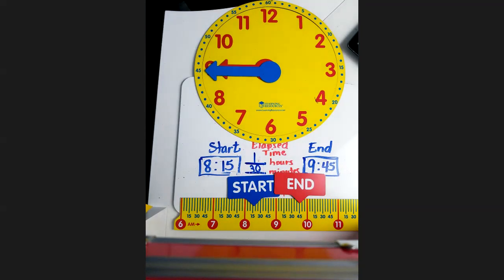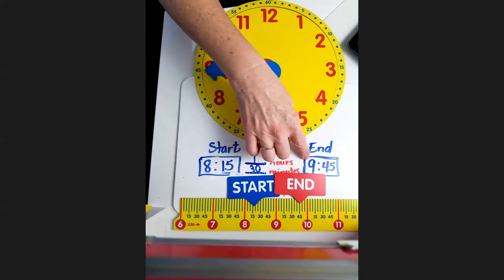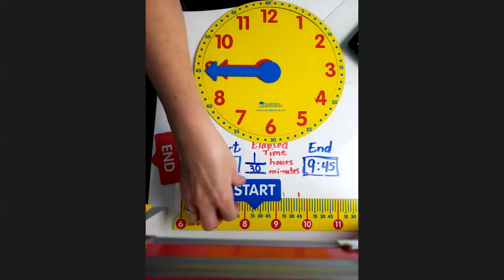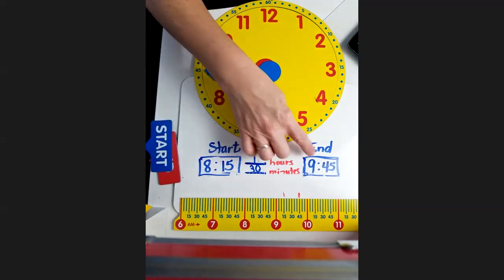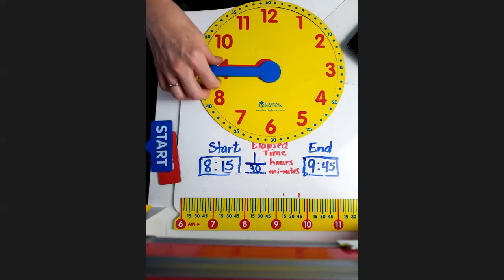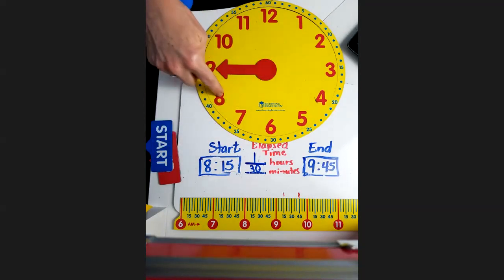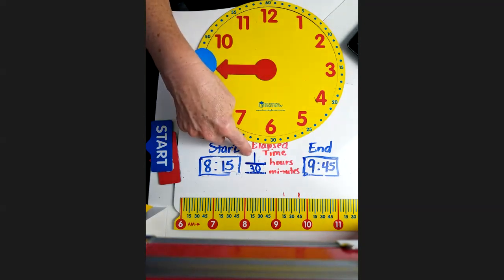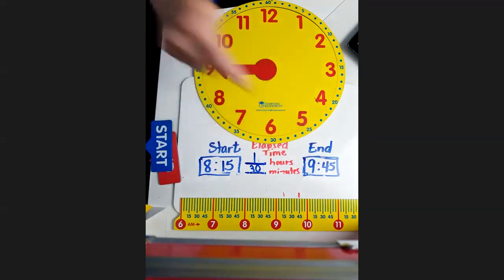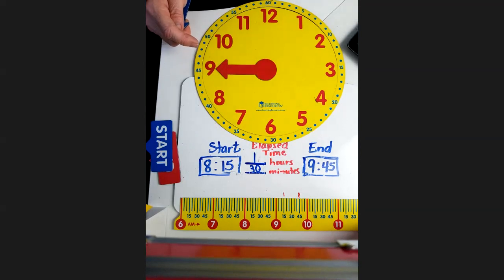All right, I'm going to show you one other way to be able to do this. We already know that an hour passed when we put 8:15 to 9:45. To go from the 8 to the 9 in the hour, we only moved 1 hour. So that was easy. What's another way we can figure out how many minutes might have gone by?